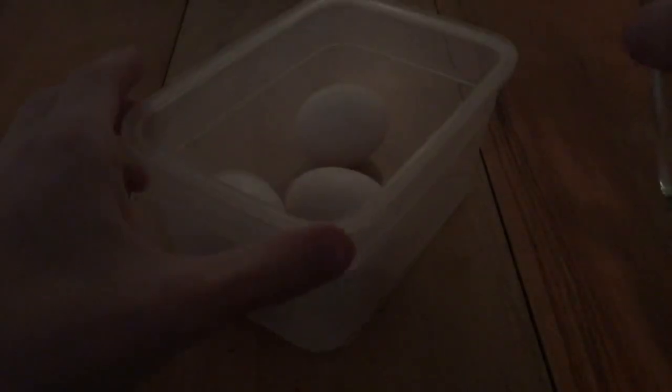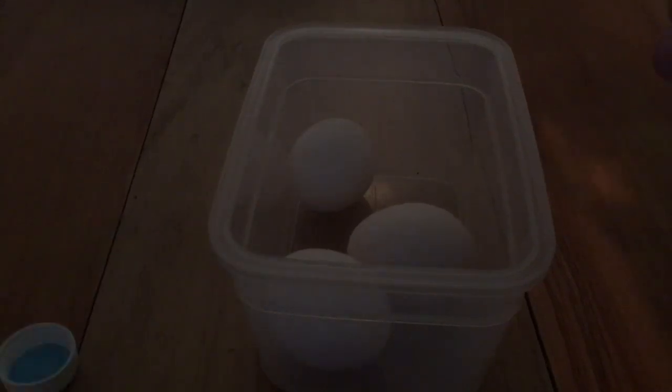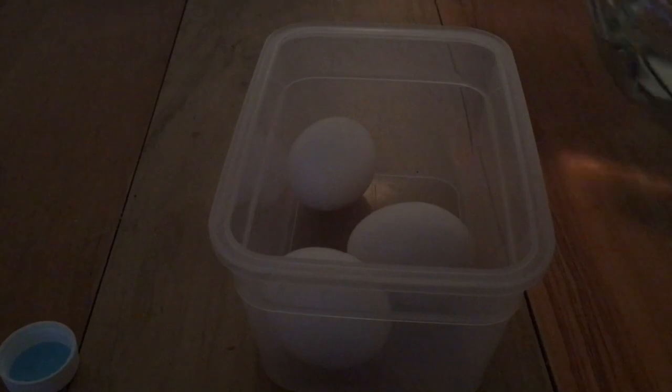Then we're gonna, again, just like the one by itself, fill it up so that it covers all of it.